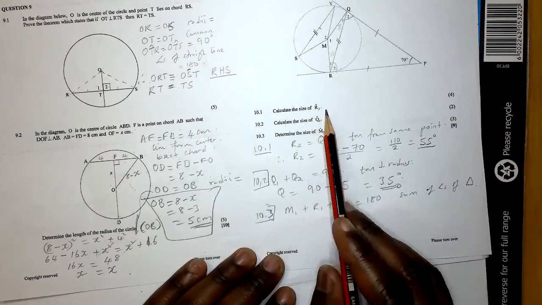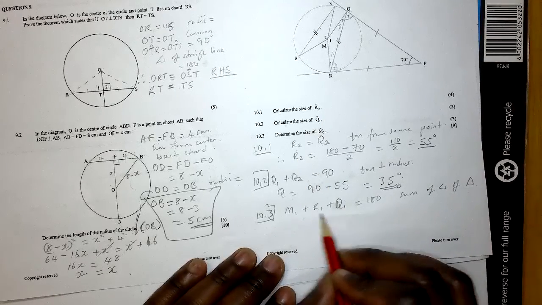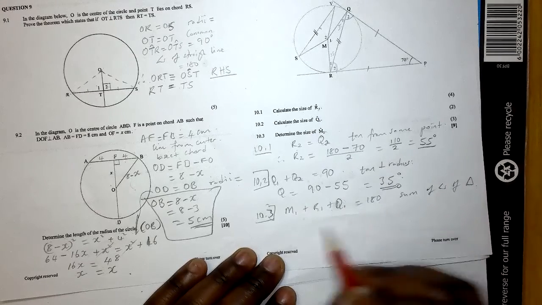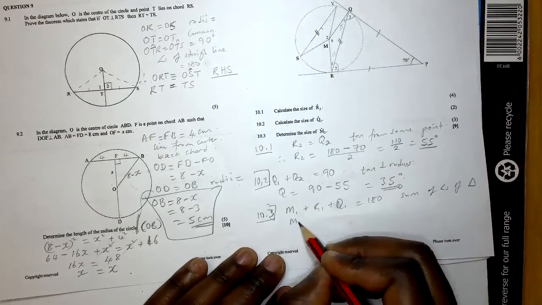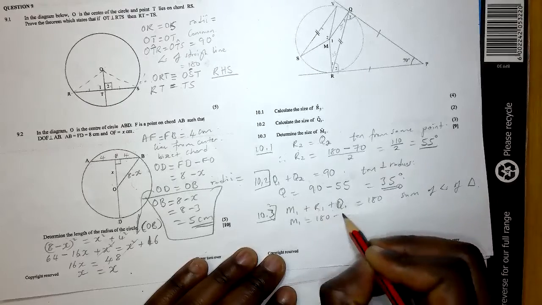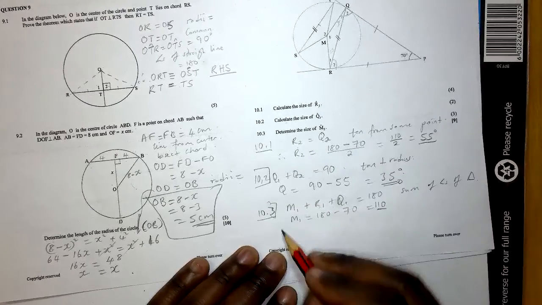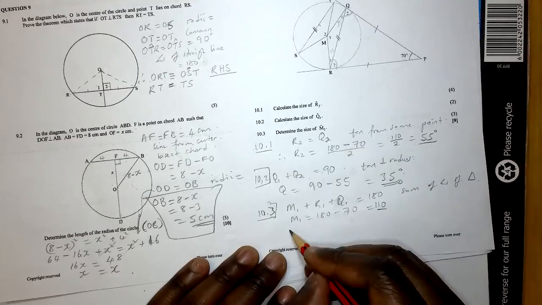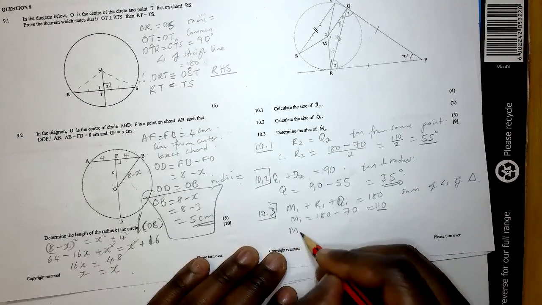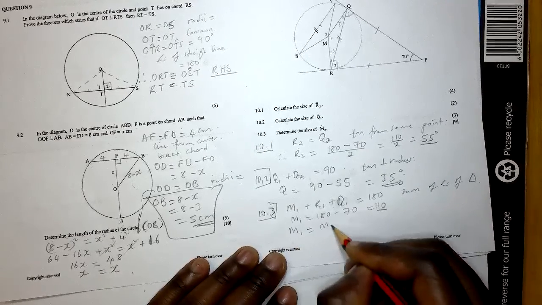Now, what is our M1 now? We already have them. This is 35 plus 35, which is going to be 70. So M1 should be equal to 180 minus 70, which is equal to 110. Okay.